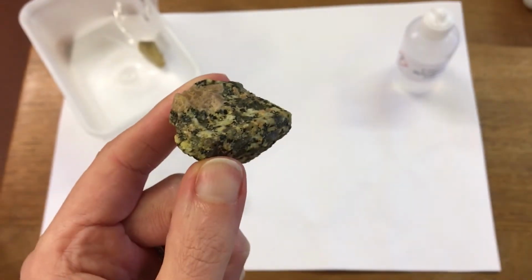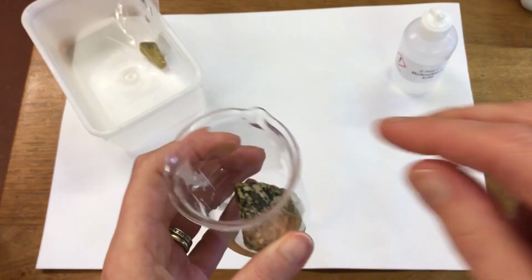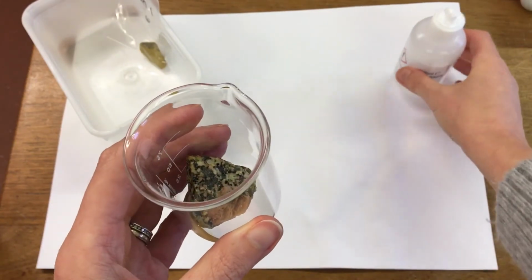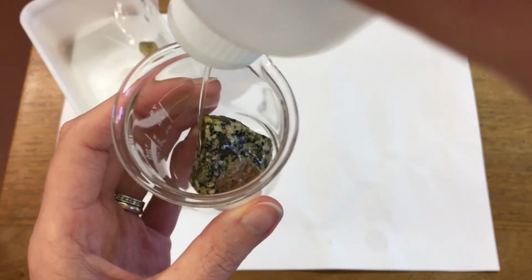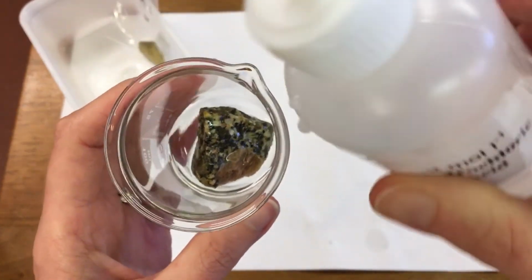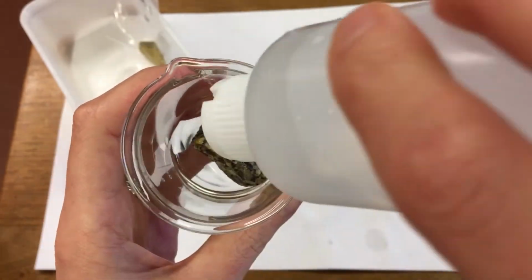So again, we'll test it with acid. No fizzing for this one.